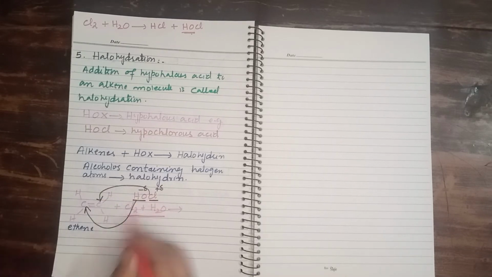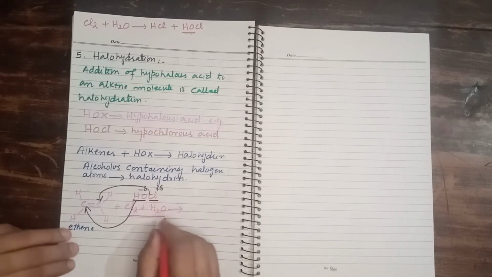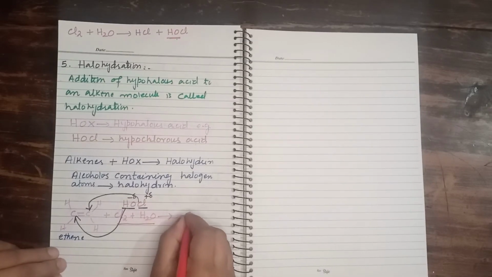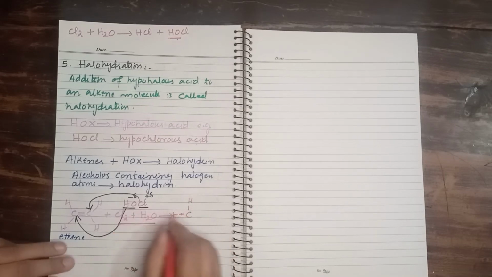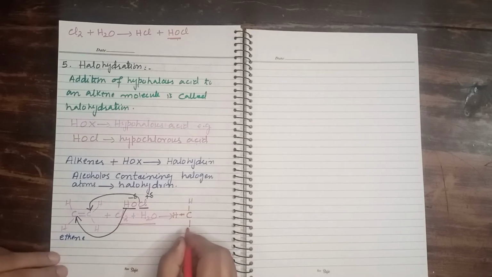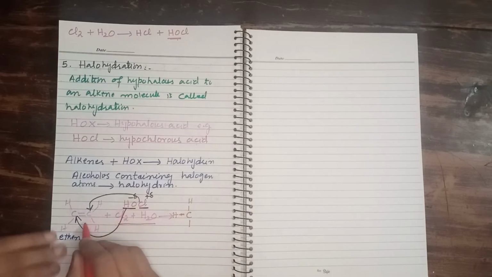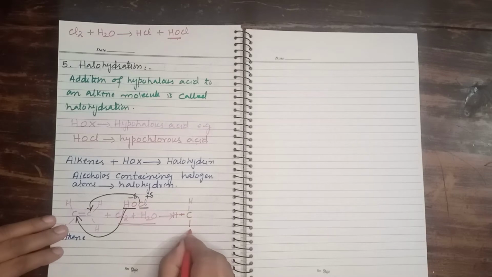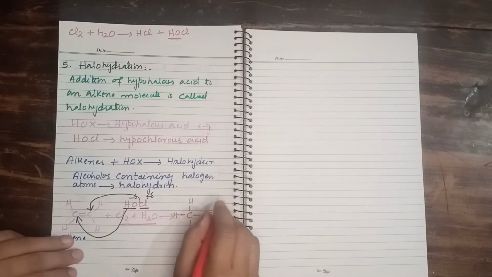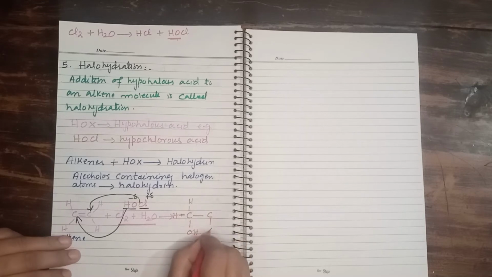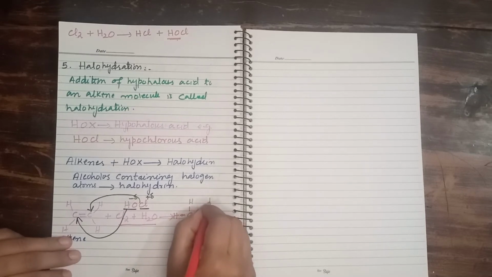So after the reaction we get the product like this. Here we have OH, the hydroxyl group added to this carbon, right, and halogen added to this carbon.